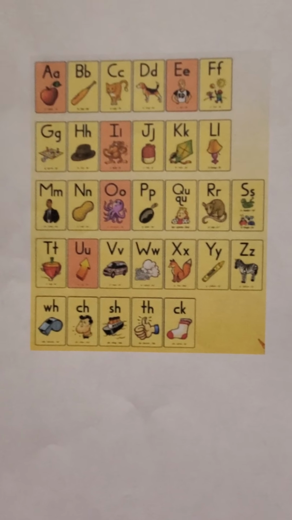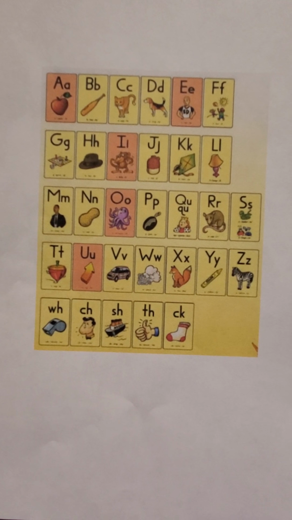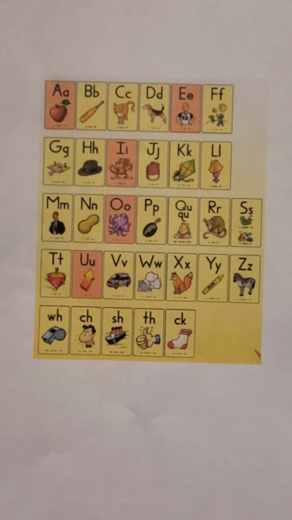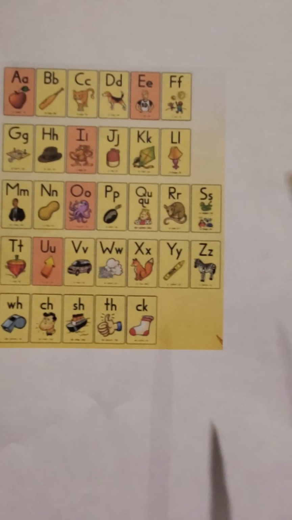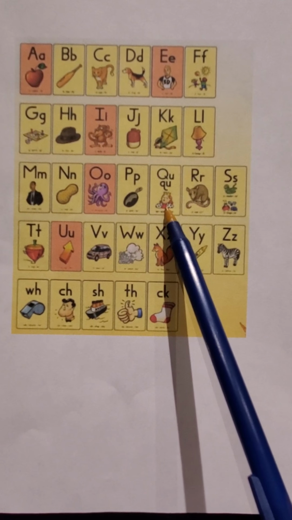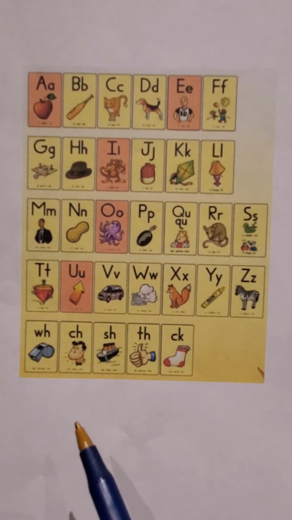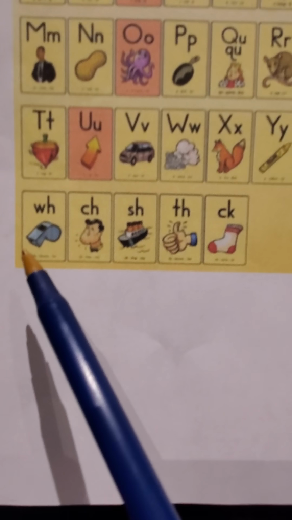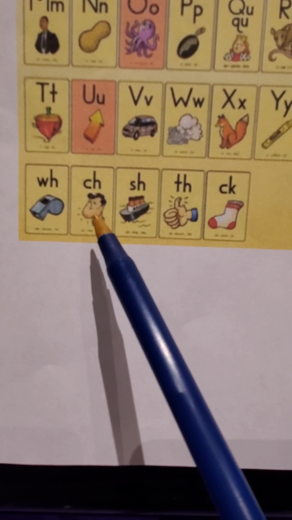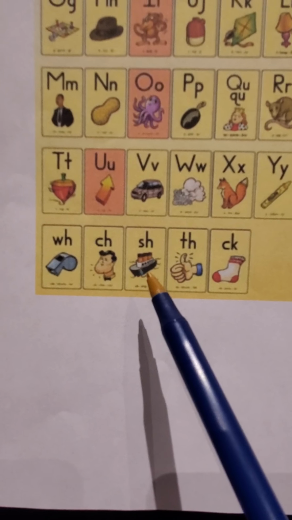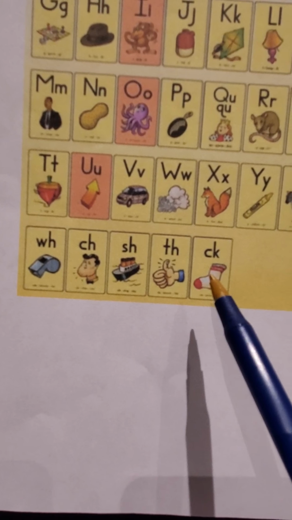Okay, before we go, let's go over a few sounds that we talked about today and some other sounds that we've already learned about. Let's look at QU. Remember, QU says qua. QU, queen, qua. Then we've got our digraphs down here on the bottom. WH, whistle, wa. CH, chin, cha. SH, ship, sh, TH, thumb, th, and CK, sock, k.